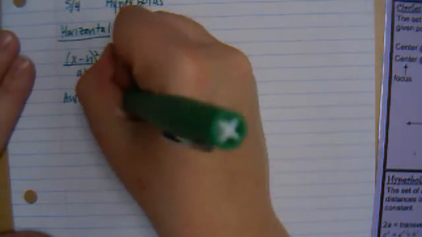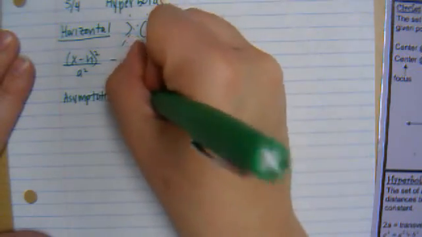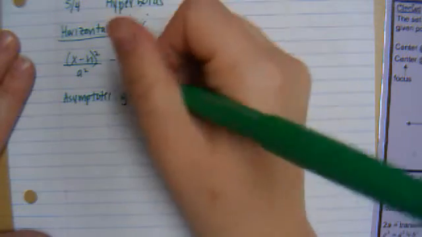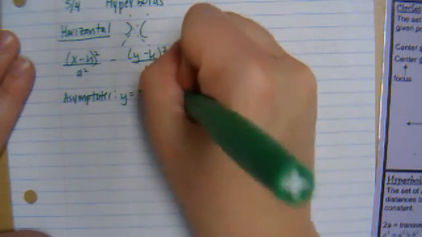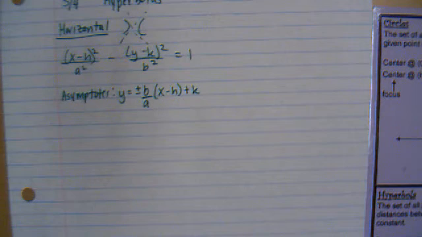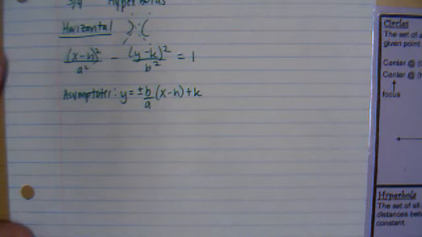We also have asymptotes for this because of how they are. Your asymptotes will go in between so you know how far away they are from each other. To find that, you have y equals plus or minus, because one of them's positive, one's negative, your b over your a times (x minus h) plus k. So that's how you figure out your asymptotes. You can just plug in everything you have.